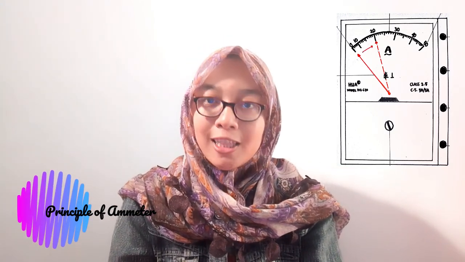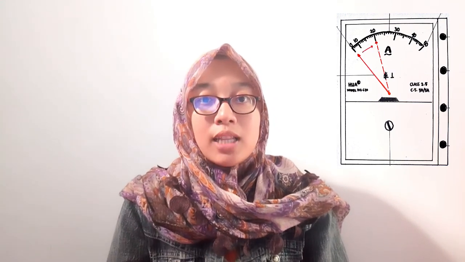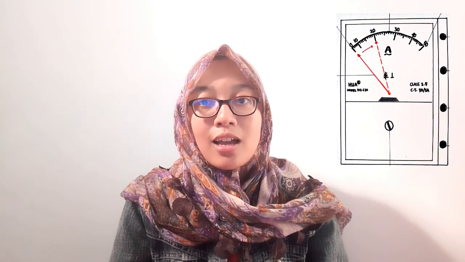Ammeters work based on the principle of magnetic force, the Lorentz force. When the current flows through the coil enclosed by a magnetic field, a Lorentz force will move the pointer needle. If the current passing through the coil is large, then the force that arises will also be large, so that the pointer deflection will also be great.